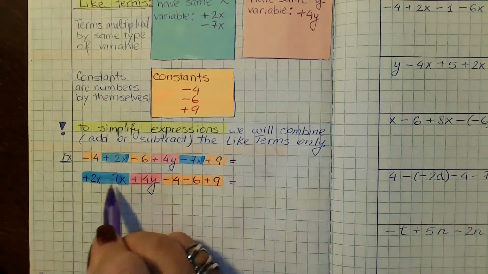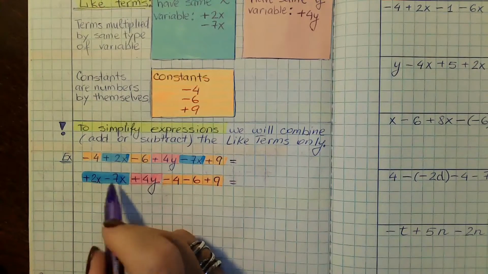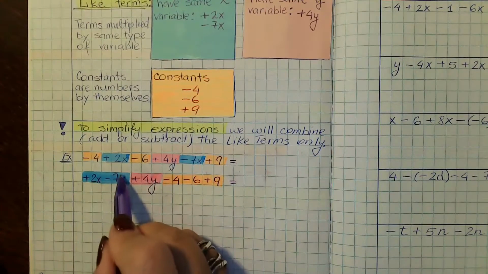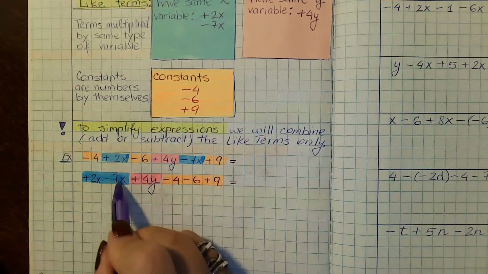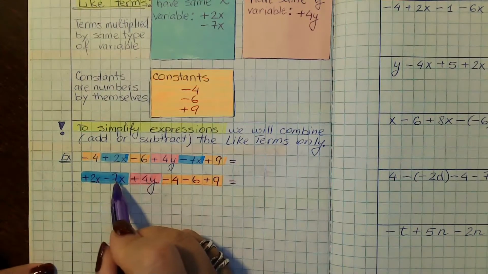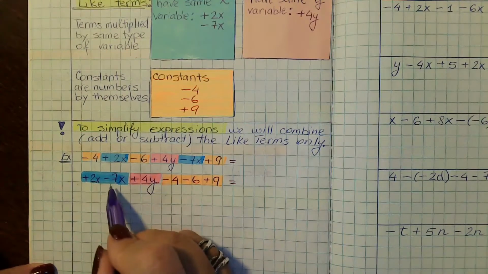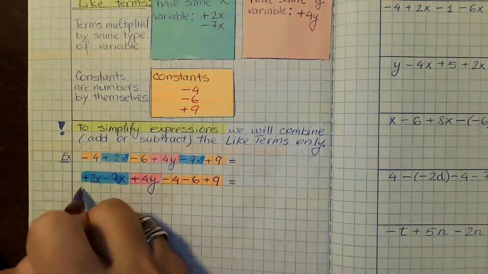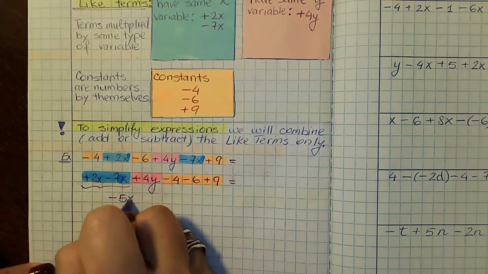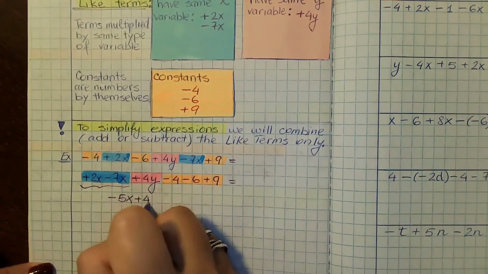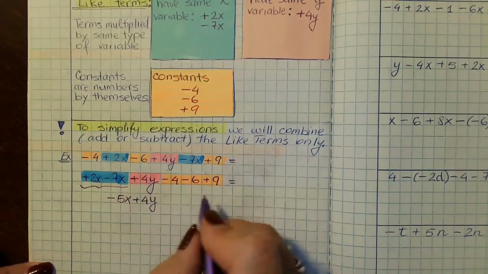So we can combine like terms only. 2 and 7 are multiplied by x. So positive 2 minus 7. Positive 2 minus 7, we combine the coefficients and keep the x. So positive 2 minus 7, different sign, subtract, keep the sign of the bigger number. That will be negative 5x. Then bring down the 4y because it is all alone and it has nothing to be combined with.